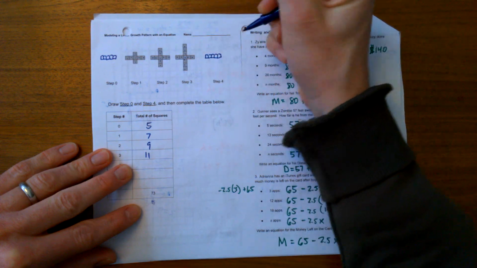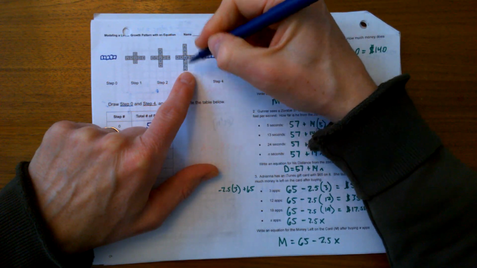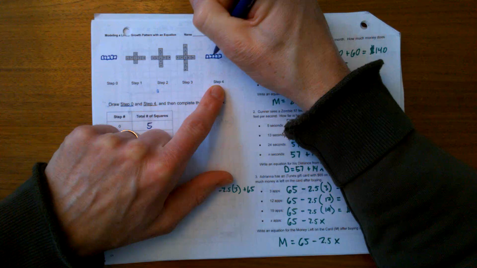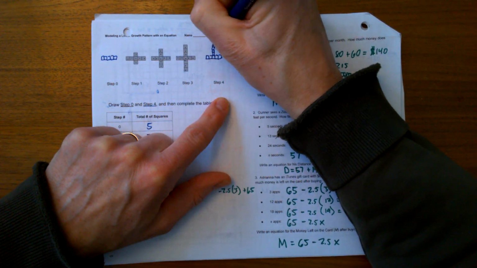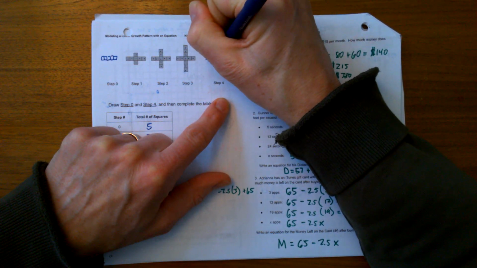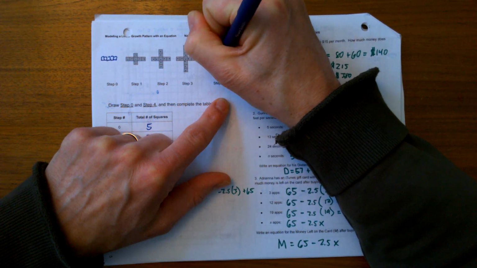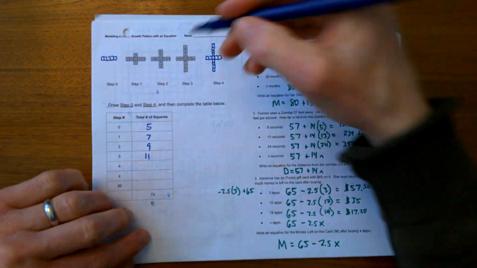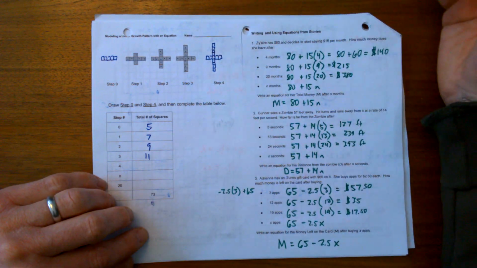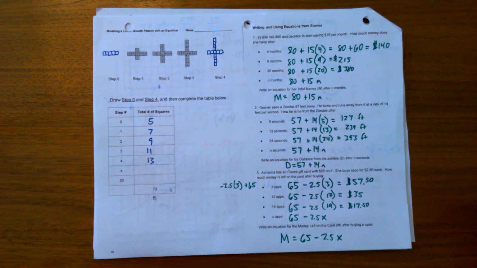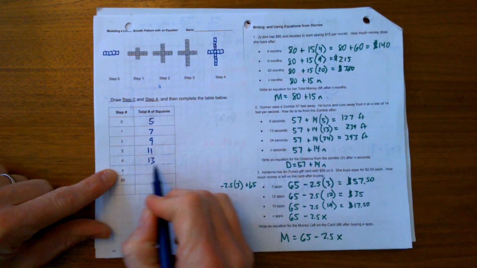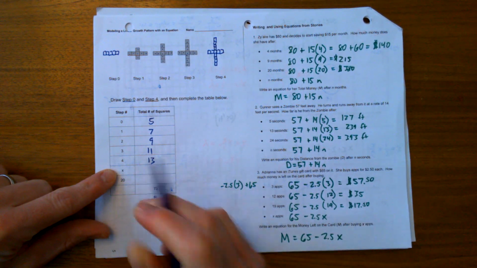There's your 5. Step 3 had 3 on the top and 3 on the bottom. Step 4 is going to have 4 on the top and 4 on the bottom. 1, 2, 3, 4. 1, 2, 3, 4. Which gets us up to 5 plus 4 plus 4, which is 13 right there. So now when it comes time to write the equation, that's what I want you to do next. Let's write an expression for what that needs to be.